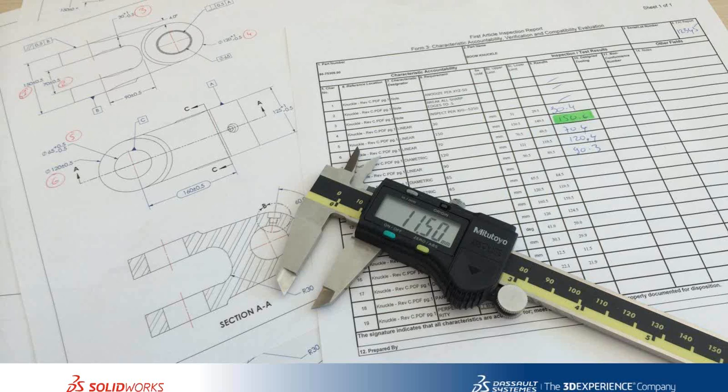Welcome to this presentation on SolidWorks Inspection, a quality control solution that can help you streamline the creation of your inspection documents. Before jumping into any details, I'll just show you some numbers.